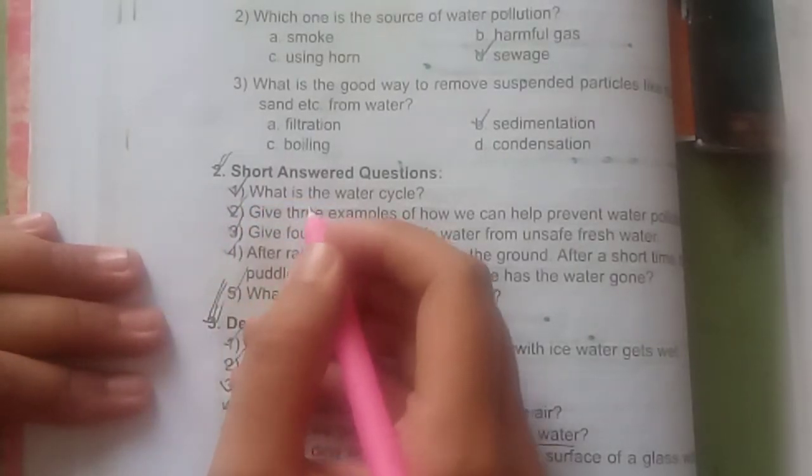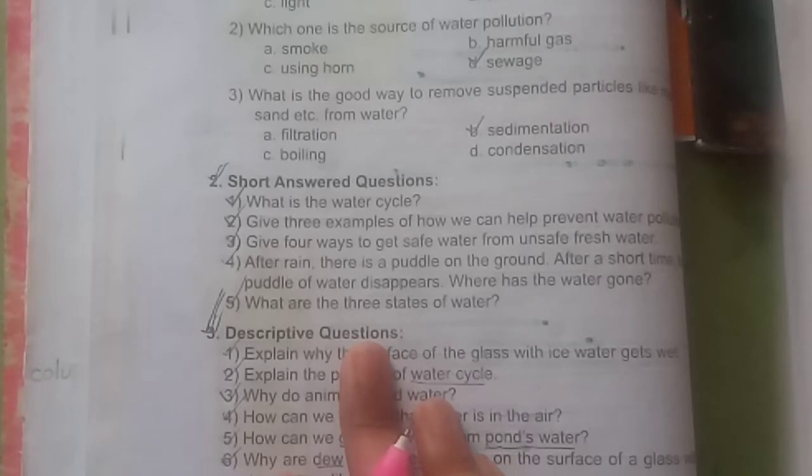Now let's move to the next exercise, that is exercise number 2, short answer questions. That means you have to answer these questions shortly. So question number 1. What is the water cycle? We have already known about the definition of the water cycle, and as this is only a short question, there is no need to describe the whole process of the water cycle. You can simply write the definition of the water cycle and 1 or 2 sentences about it.